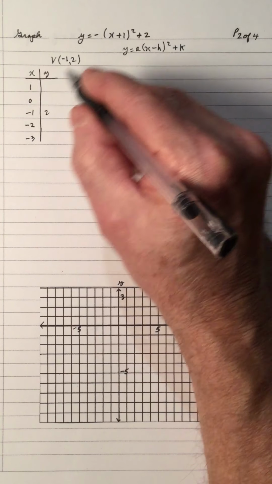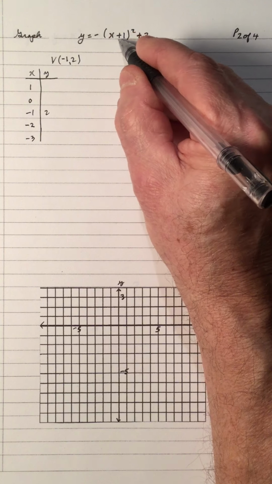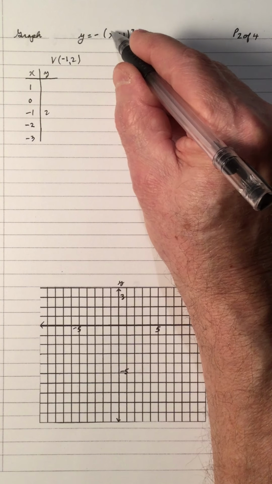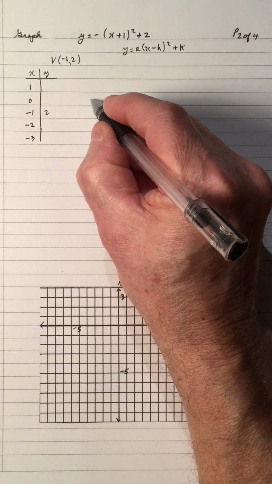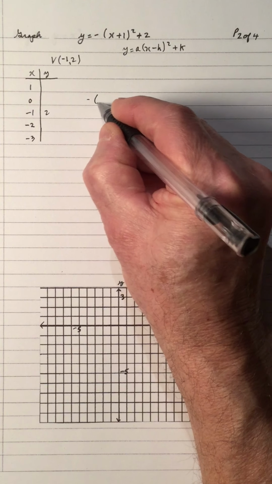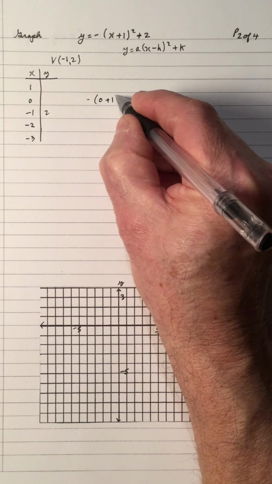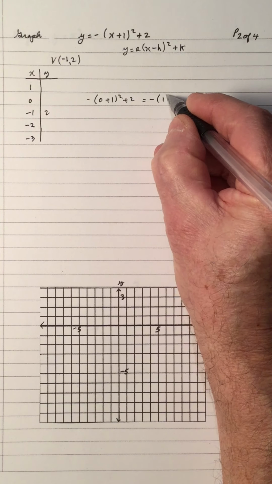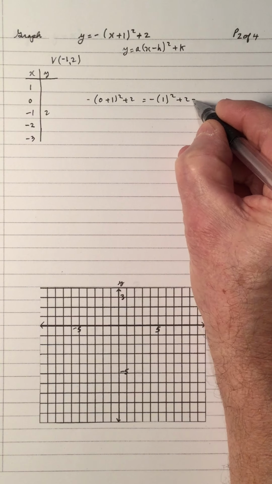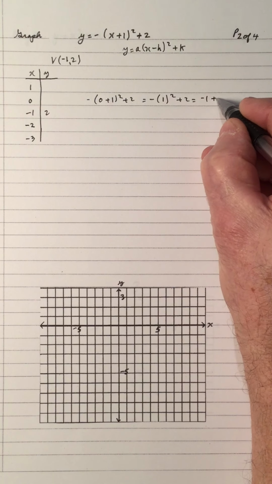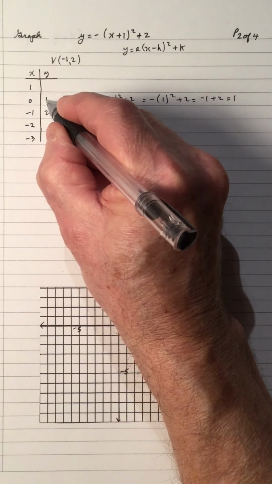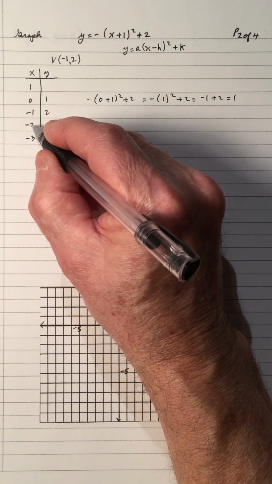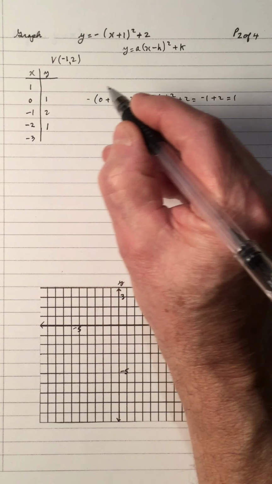When we plug 0 into the equation, let me write it down. When I put 0 into the equation for x, that gives me the negative of 1 squared plus 2, which gives me negative 1 plus 2, which is 1. And we know that if you move to the right 1 unit, or if you move to the left 1 unit, you get the same y value.